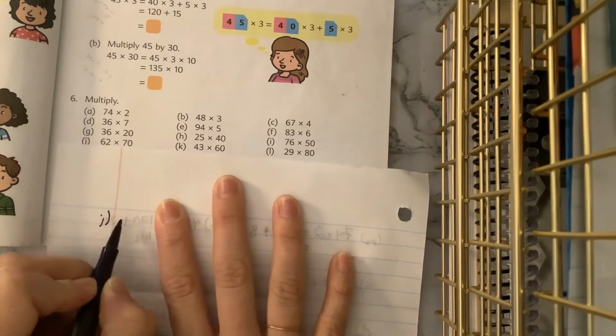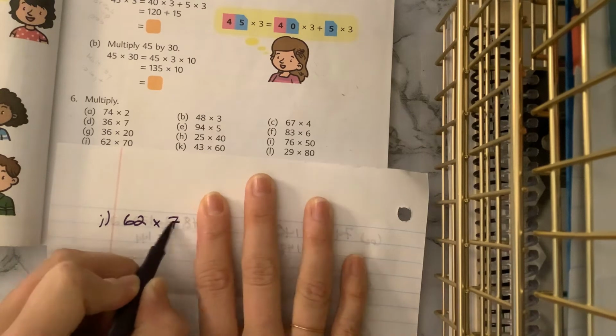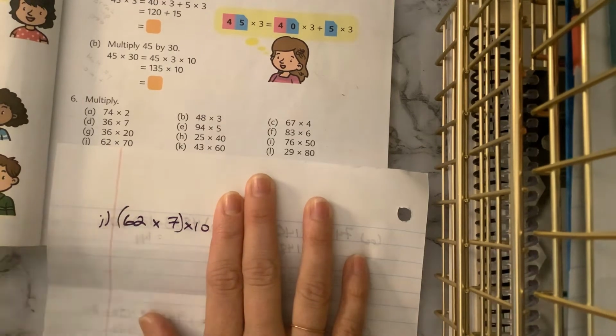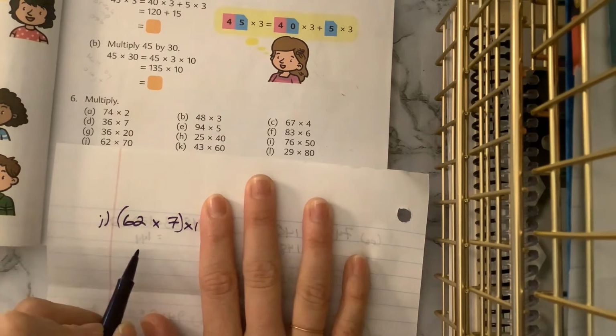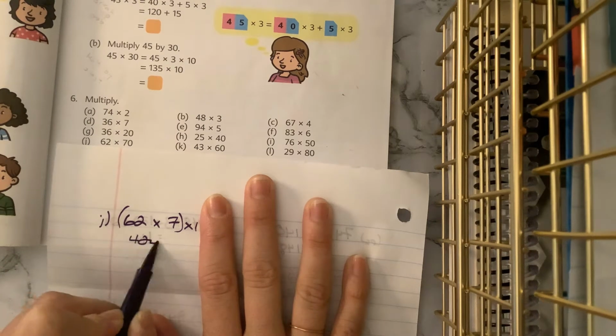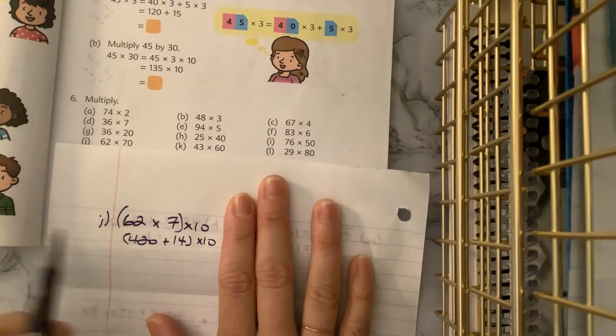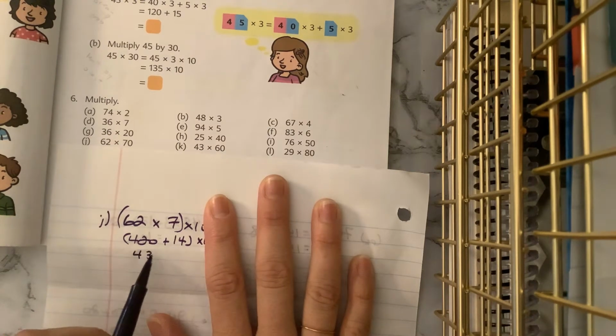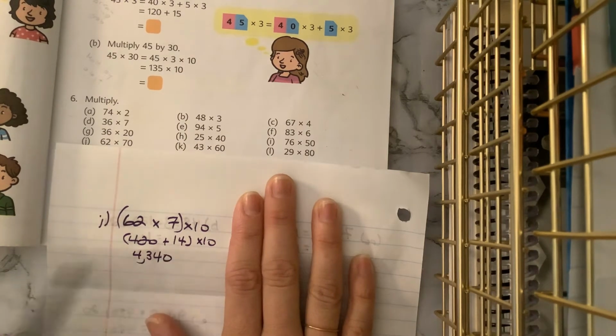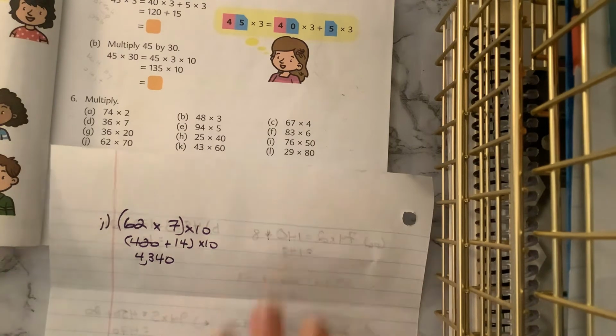So remember, 62 times 70 is the same as 62 times 7 times 10. 60 times 7 is 420. 2 times 7 is 14. We add those together to get 434 and add a 0, 4,340.